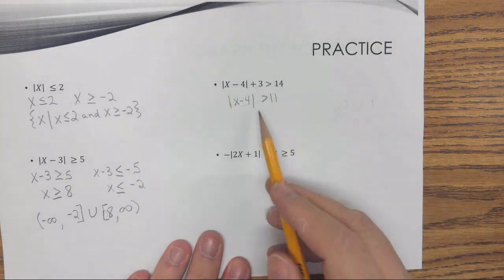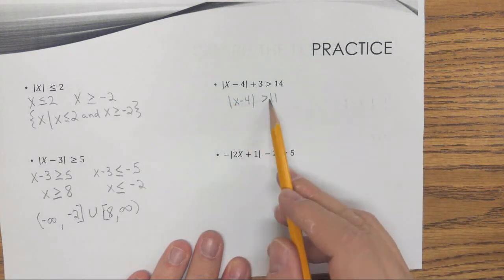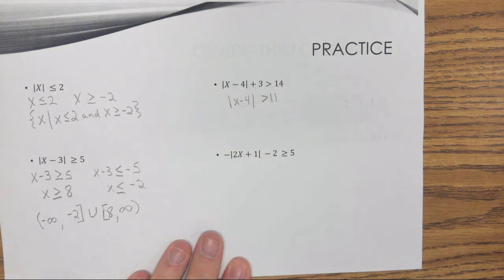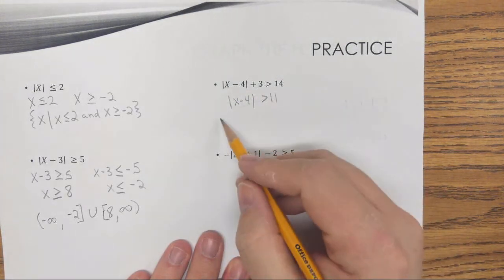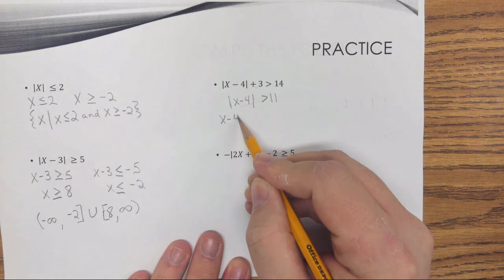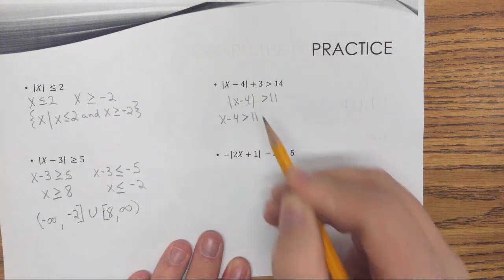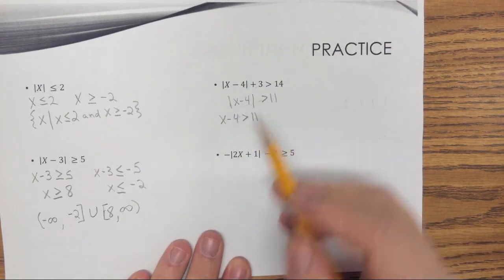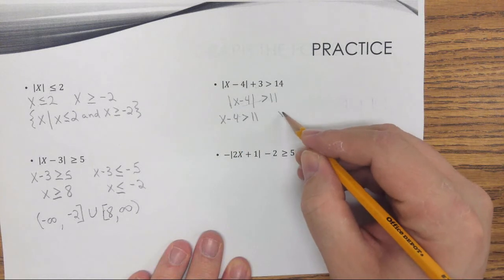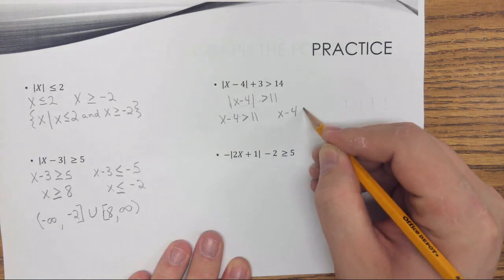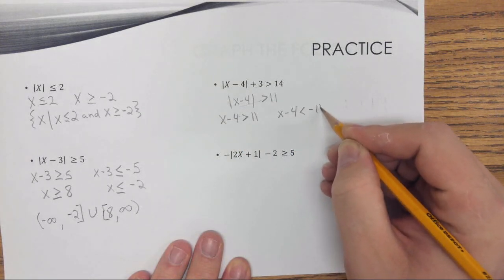Alright, now I'm ready to split this into my two inequalities. So I've got x minus 4 is greater than 11, same thing, and then I have x minus 4 is less than negative 11.